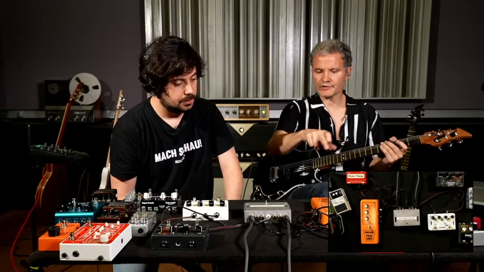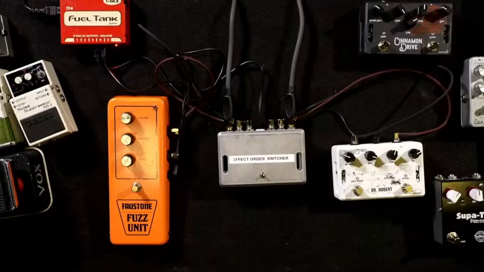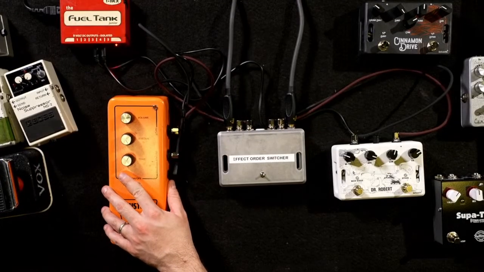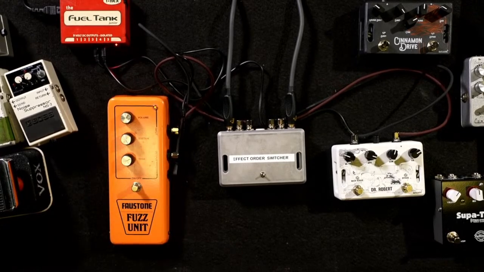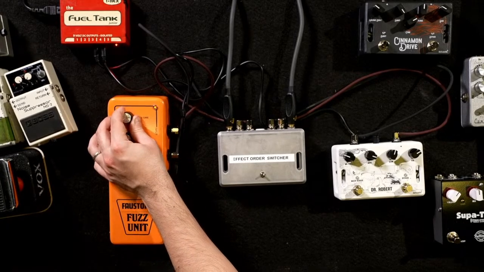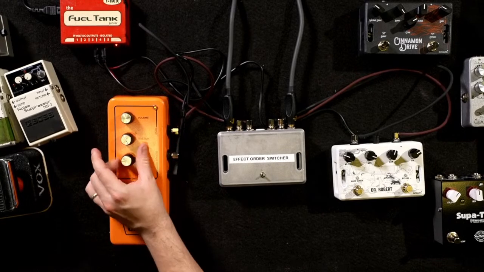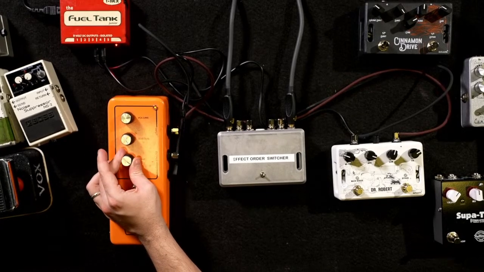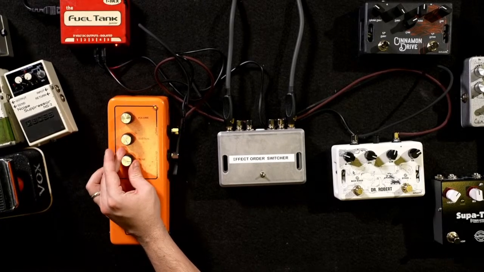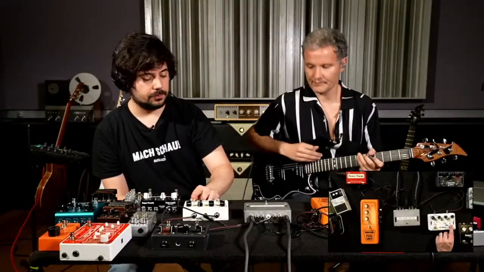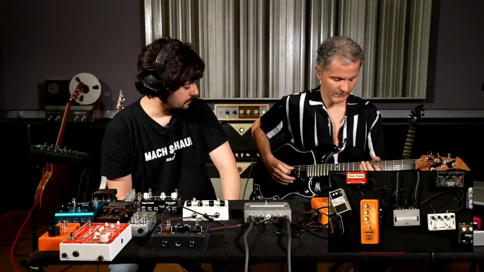Sorry, can we play the Big Muff very quickly? Yes, just that fuzz. There you go. And I should play the riff with the neck, maybe? What would you say? Bridge now. And then with the Dr. Robert. Again, with the neck now.